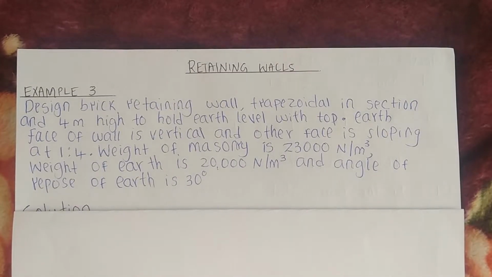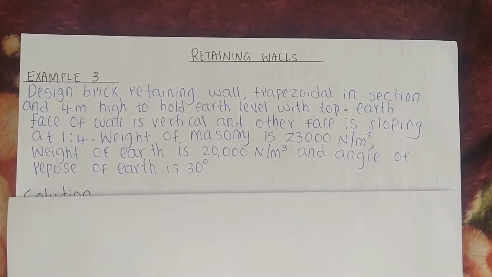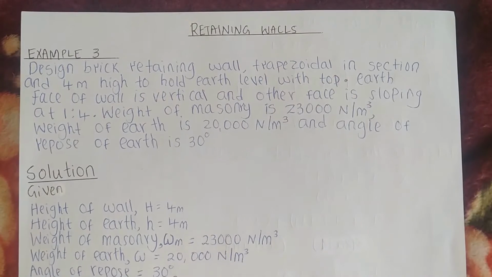So let's get started. Example 3, the question says: design a brick retaining wall, trapezoidal in section and 4 meters high, to hold earth level with top. Earth face of wall is vertical and other face is sloping at 1:4. The weight of masonry is 23,000 newtons per meter cubed and the weight of the earth is 20,000 newtons per meter cubed. And the angle of repose of earth is 30 degrees. So let's have a look at the solution.